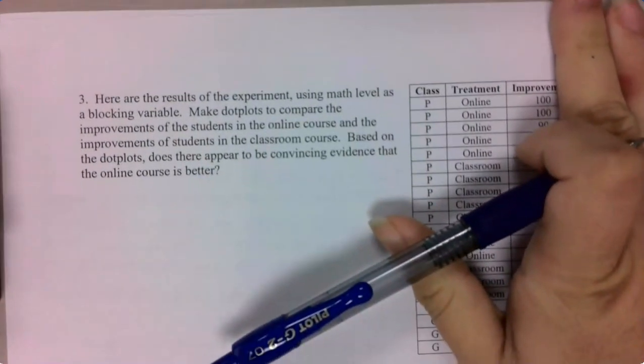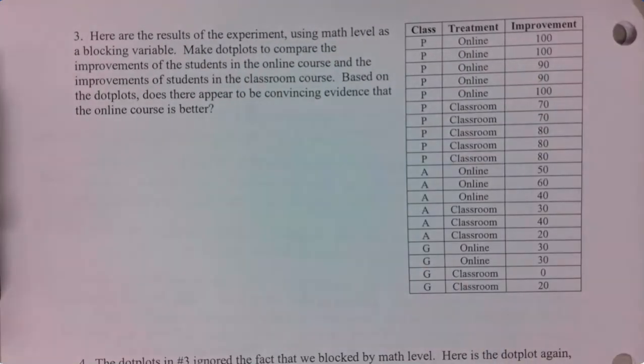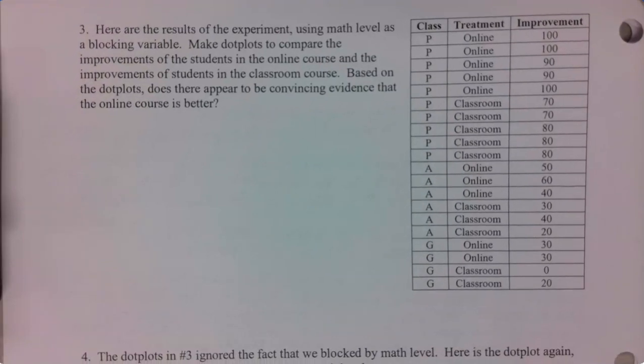Okay. So on number 3, I have the results of the experiment using the math level as a blocking variable. It wants us to make a dot plot to compare the improvements of the students in the online course and the improvements of the students in the classroom course. And then based on the dot plots, to decide if there's convincing evidence that the online course is better.